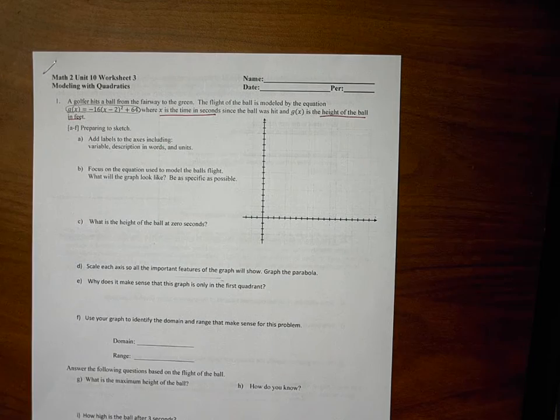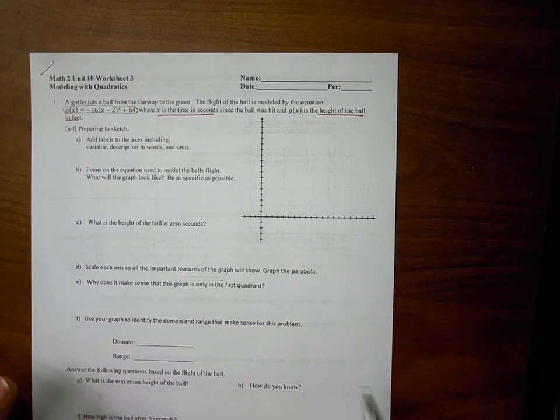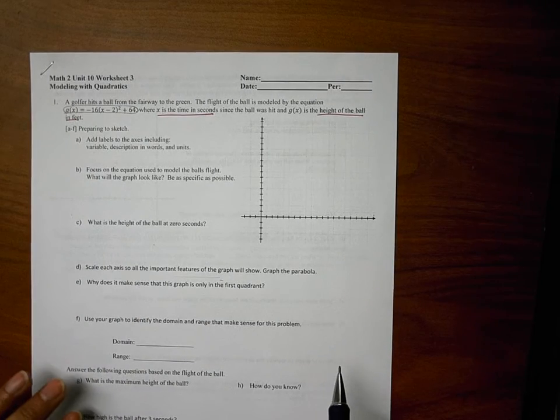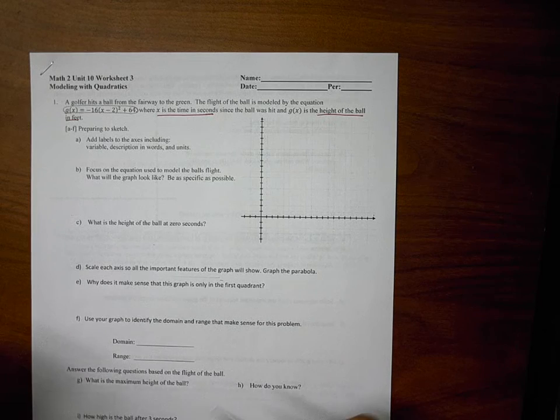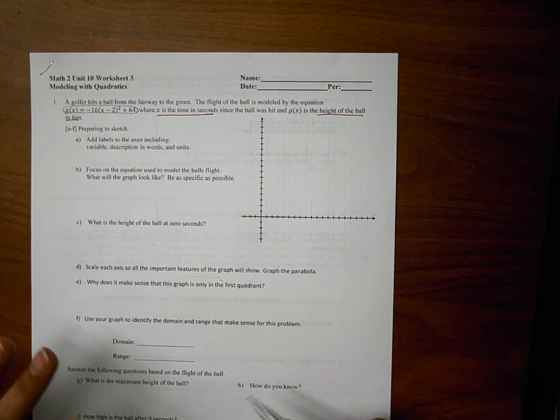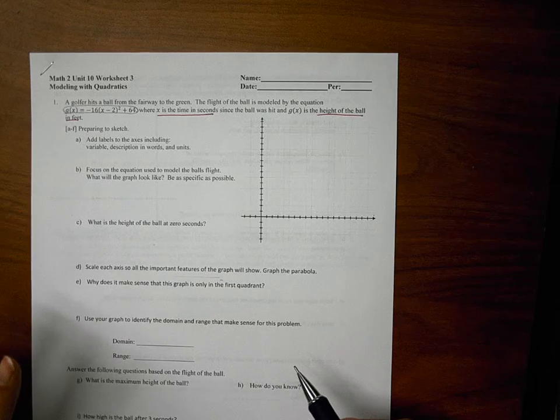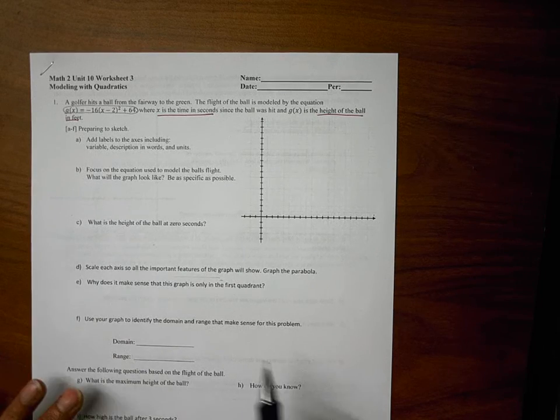Okay, so we're going to sketch this. So today what we're doing is we're going to see applications to these quadratic functions that we've been dealing with the last few days. And I told you guys when we deal with them in word problem form is when the domain is going to change. So far it's been all real numbers. It's going to change today.